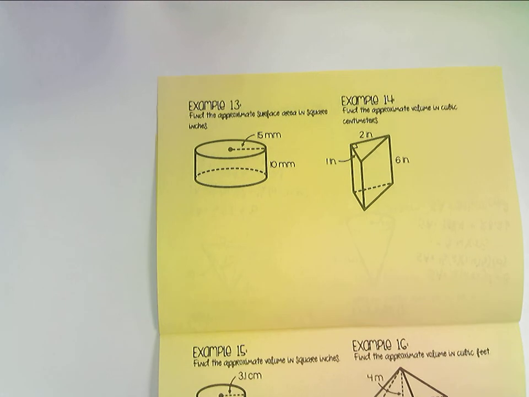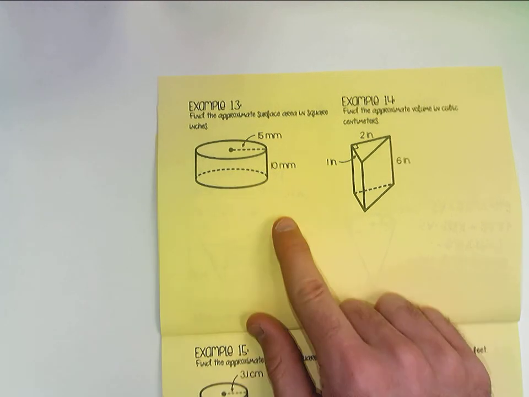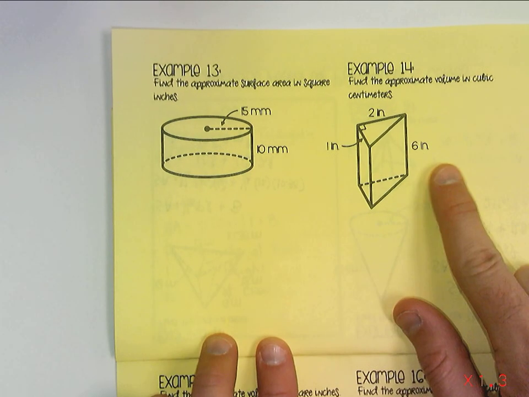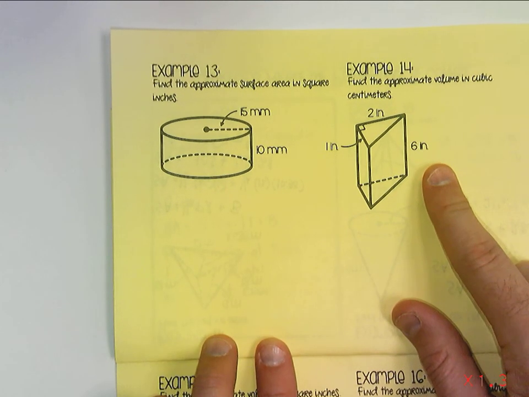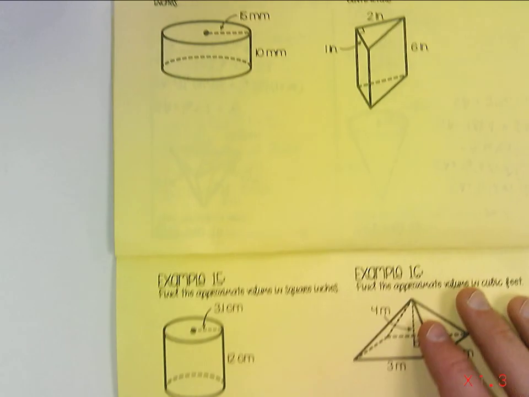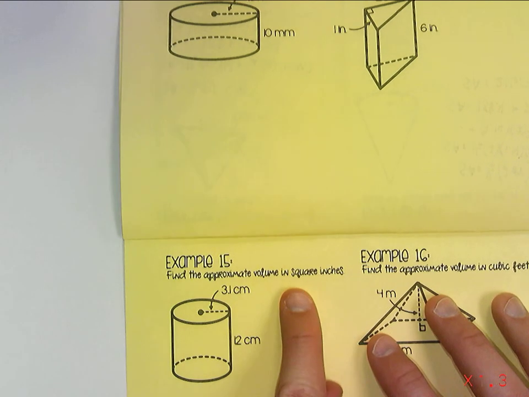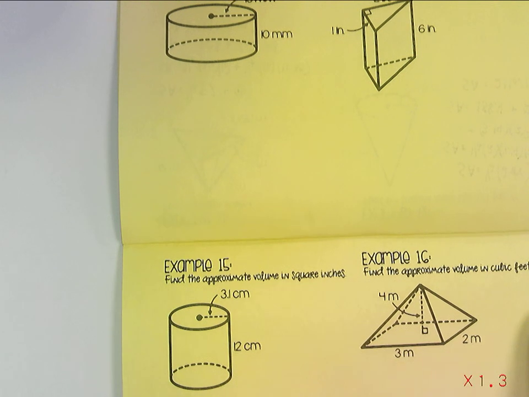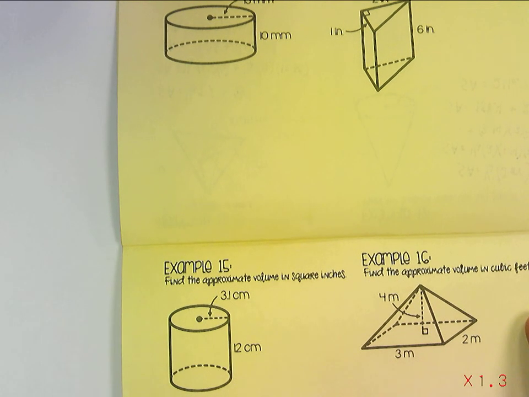And so you have surface area in 13. Just zoom in here. Surface area of 13. Volume here on number 14, and on 15 you have volume, and 16 is also volume. So just one surface area problem here.